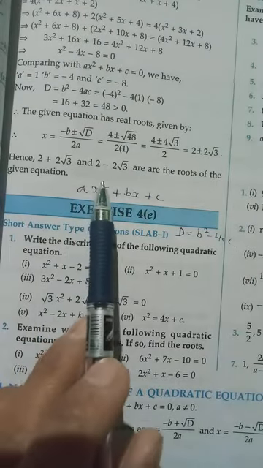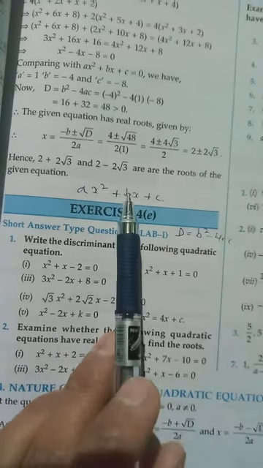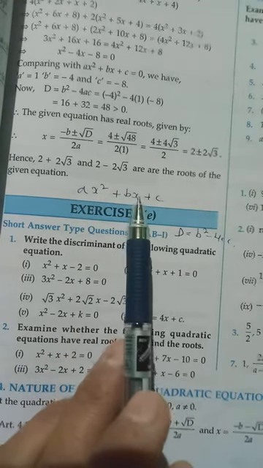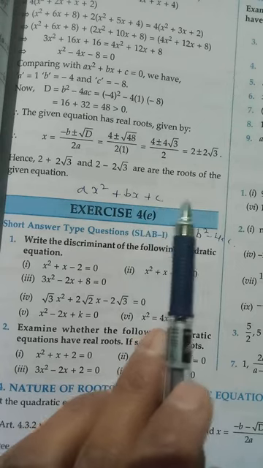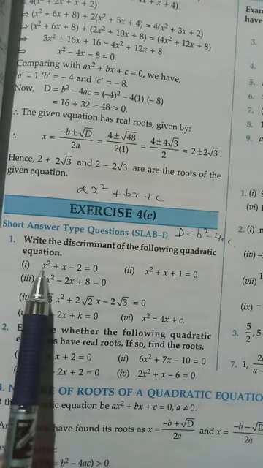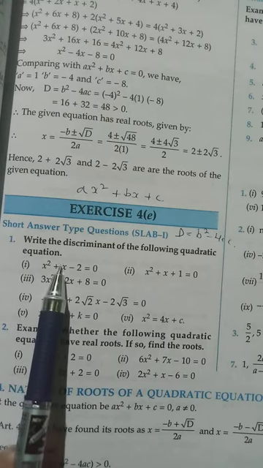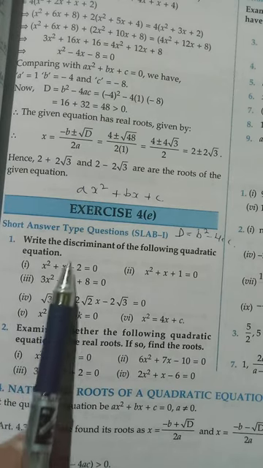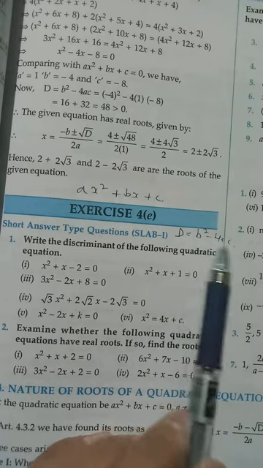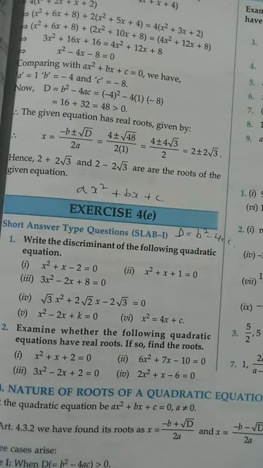Here a is the coefficient of x square. b is the coefficient present with x, then c is the constant term. Like here, number 1. There is no number in front of x square, so a equals 1. b also 1. c equals minus 2. So you replace it in this formula, then try to see how much you get.